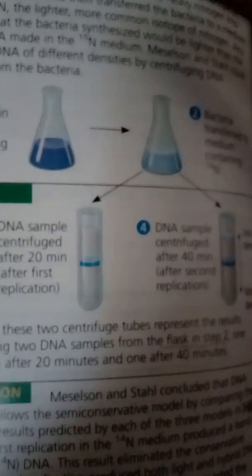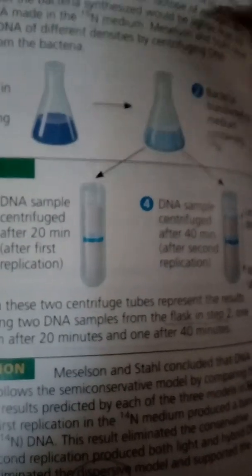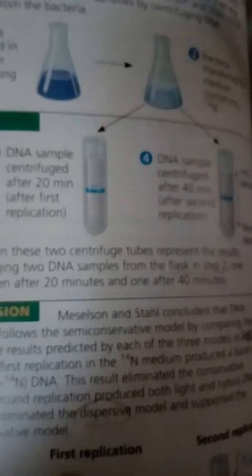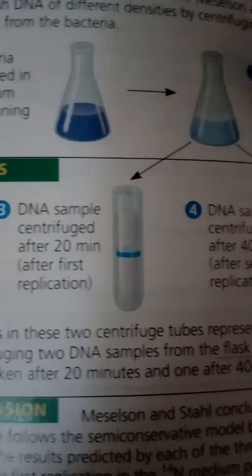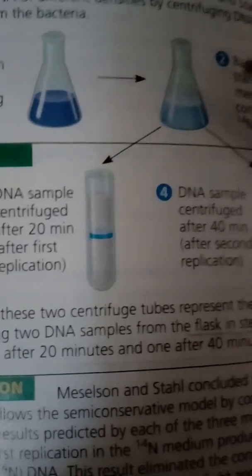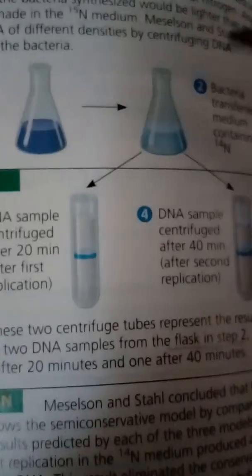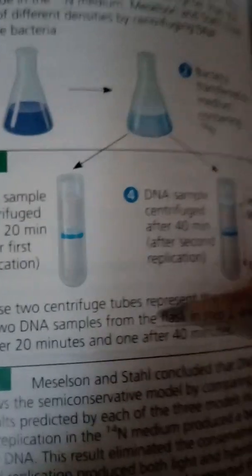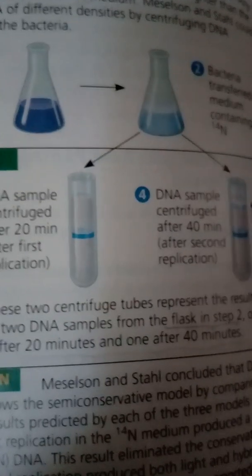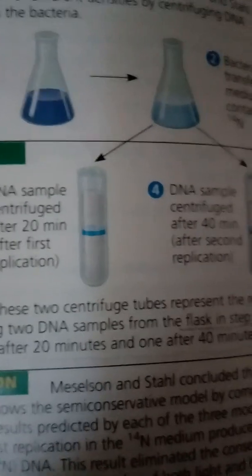Back to inquiry: does DNA replication follow the conservative, semi-conservative, or dispersive model? Notice the experiment. Matthew Meselson and Franklin Stahl cultured E. coli bacteria for several generations on a medium containing nucleotide precursors labeled with a heavy isotope of nitrogen, N-15.